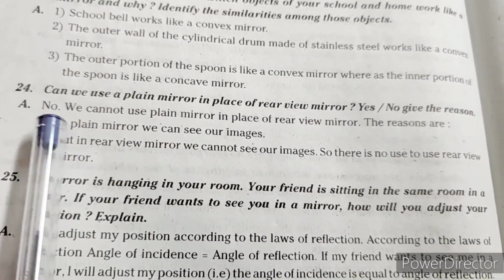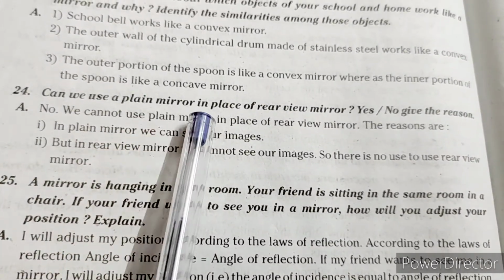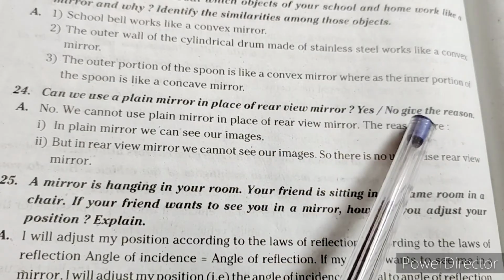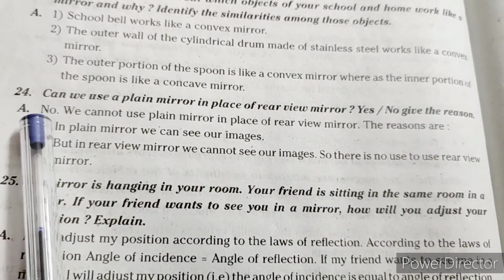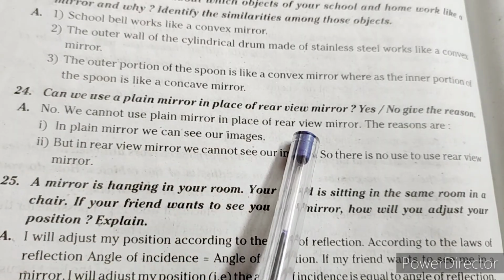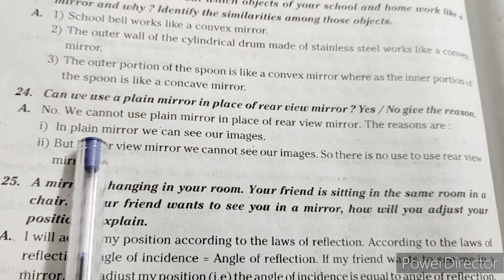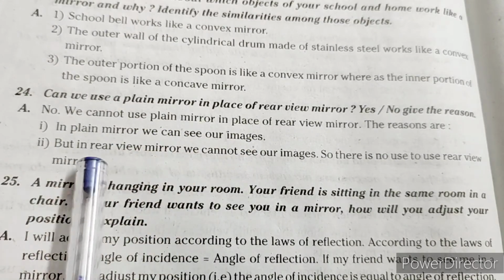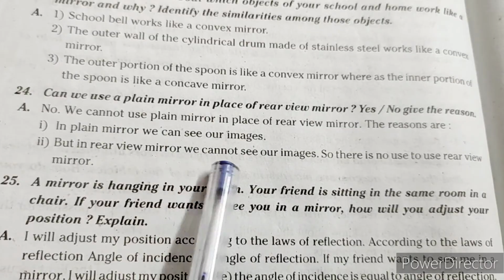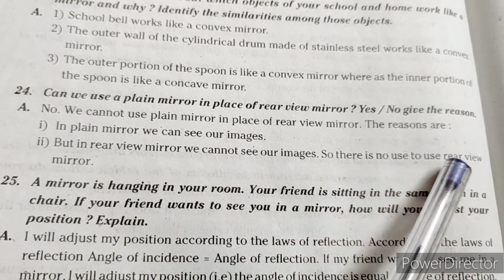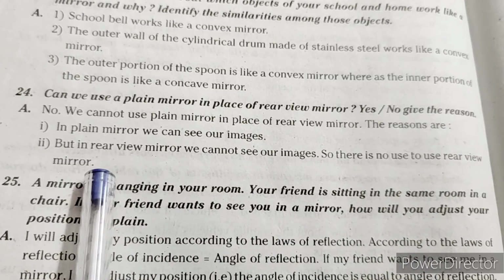Next, 24th. Can we use a plain mirror in place of rear view mirror? Yes or no, give the reason. No, we cannot use plain mirror in place of rear view mirror. The reasons are, in plain mirror, we can see our images. But in rear view mirror, we cannot see our images. So there is no use to use rear view mirror.